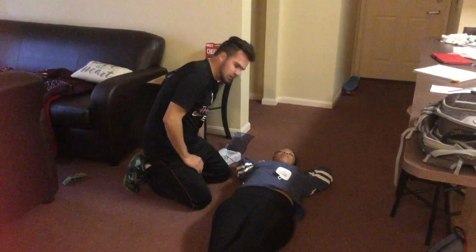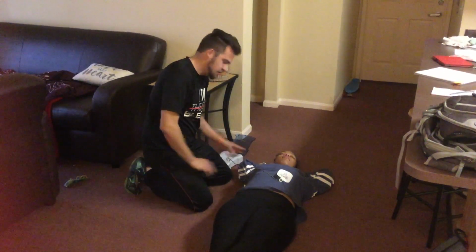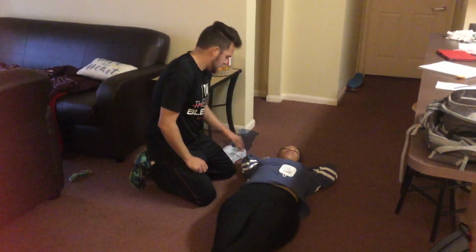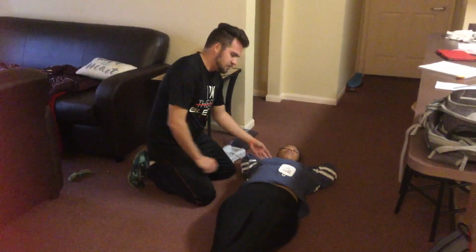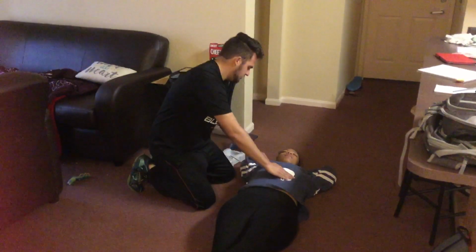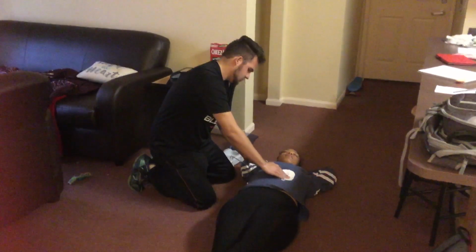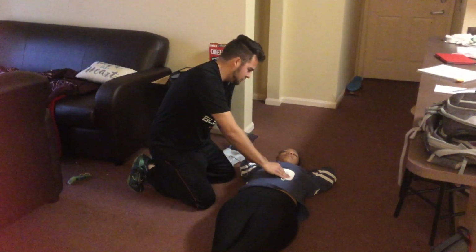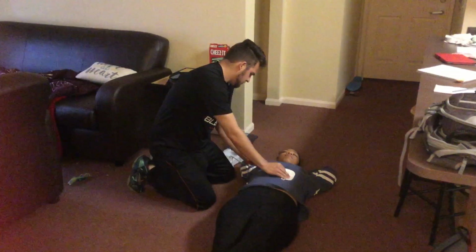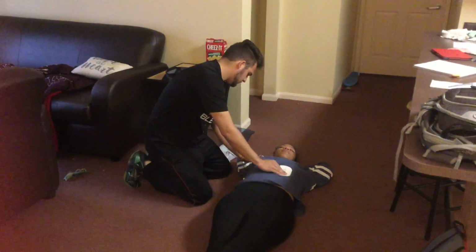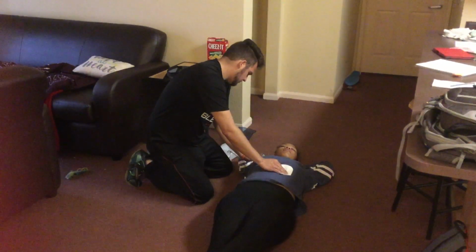Okay, and then just listen to the directions of the AED. Moving that clothing. Open packet and apply pads onto patient's bare skin. Upper right and lower left. Apply pads as shown in the picture. Press pads firmly on skin. Make sure that they're stuck on there so they're reading that heart rhythm. Apply pads as shown. Press pads firmly on skin.